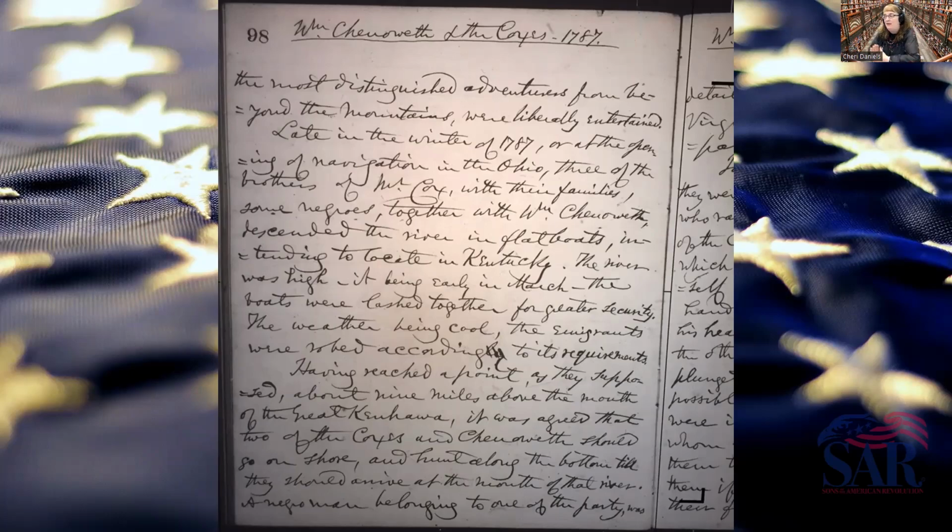And of course, 1787, the war is over by then, but everybody's expanding, everybody's moving west. And so then it talks about how they reached a point above the mouth near the Great Kanawha. Now, this is over in Pennsylvania, so we're talking about south of Pittsburgh. That's where this is. We're getting a little bit farther east. And so it's giving me a little bit more of a location, which is really exciting, giving me more details.